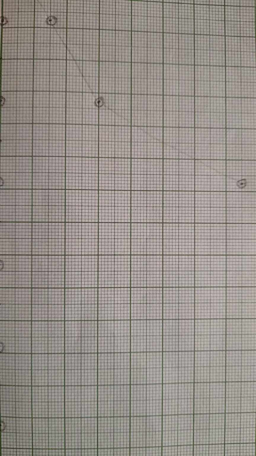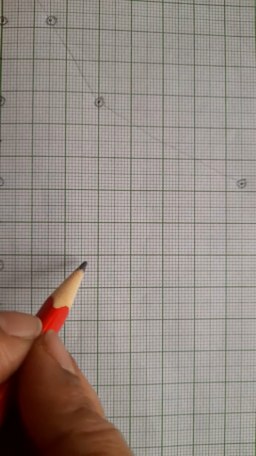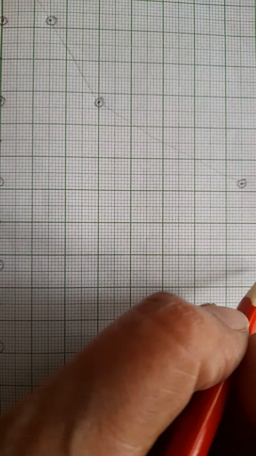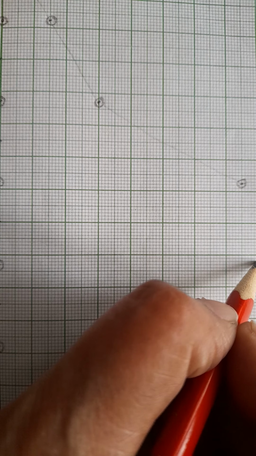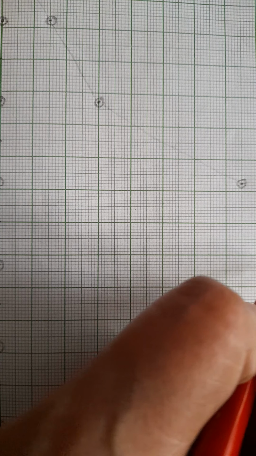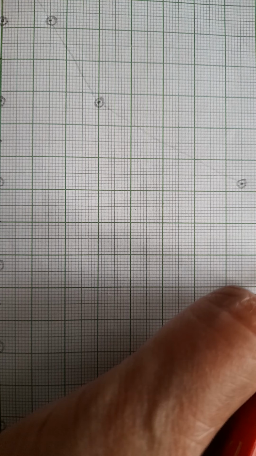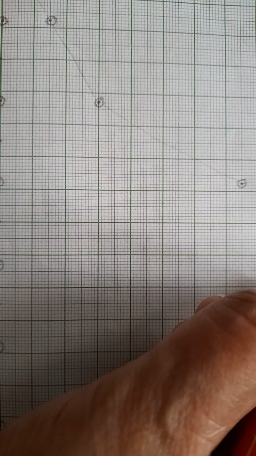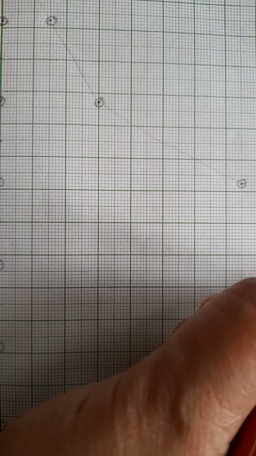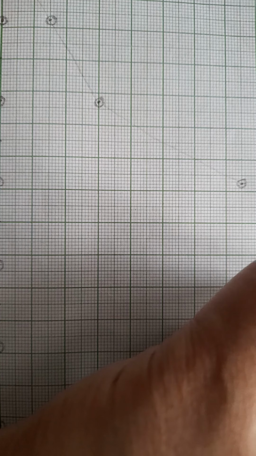Now our next midpoint is here, and you have to mark 7. 7 is here.